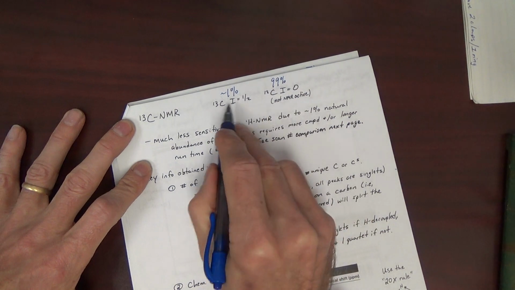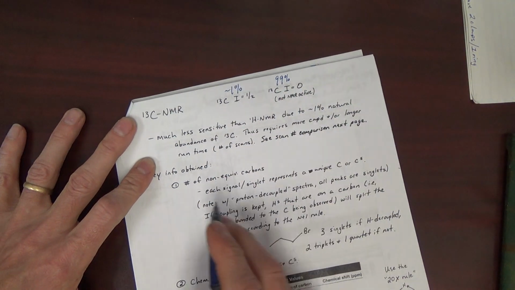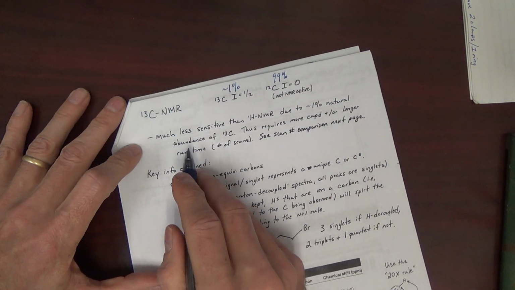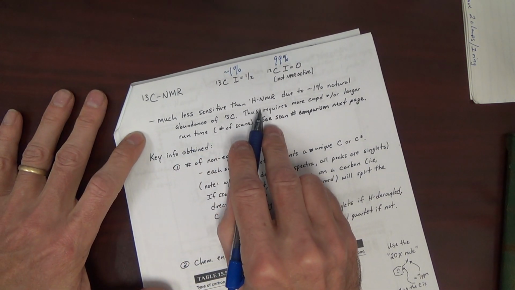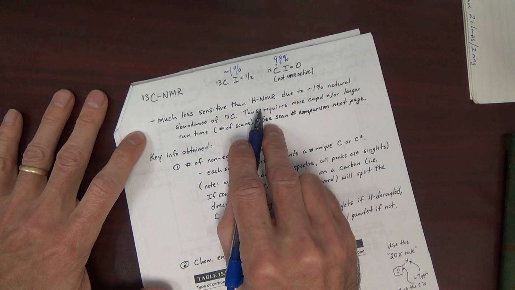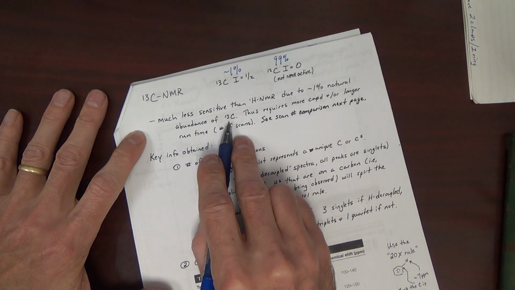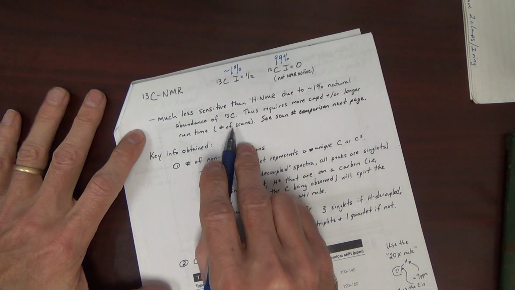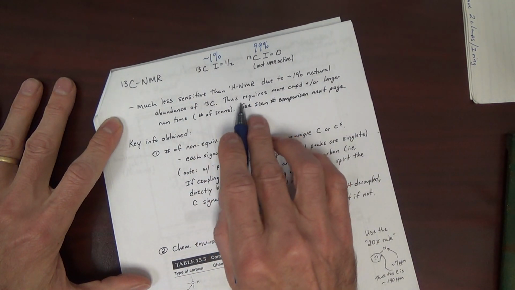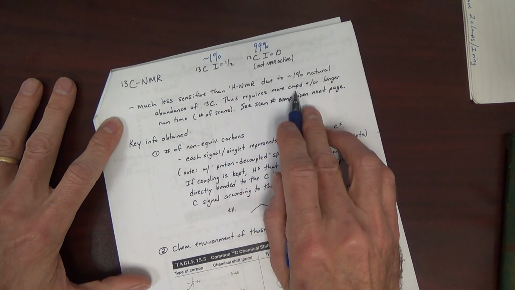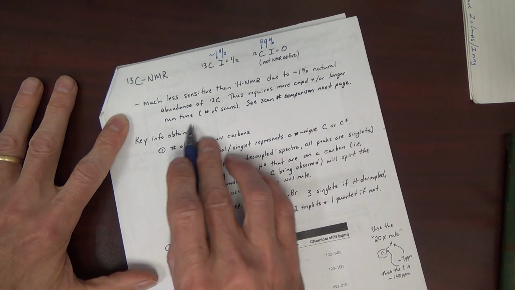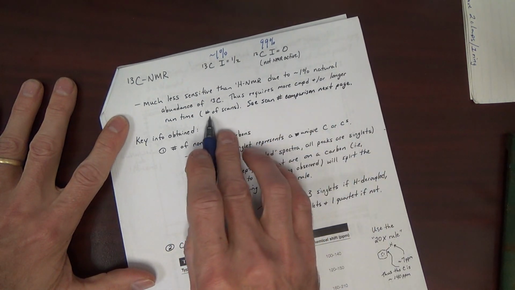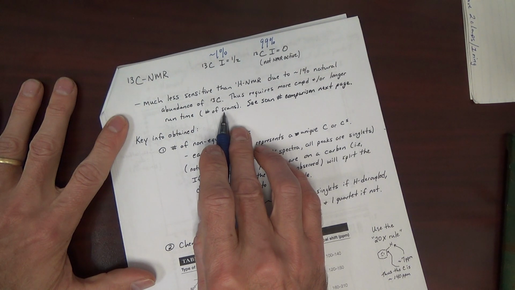But because only 1% essentially of your compound is NMR active, carbon NMR is much less sensitive than proton NMR, because of this natural abundance of carbon 13. Thus, carbon NMR requires typically more compound when you do the analysis and/or longer runtime. That is, more scans. Okay?